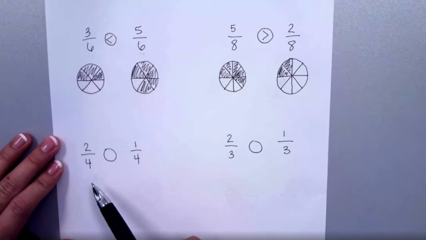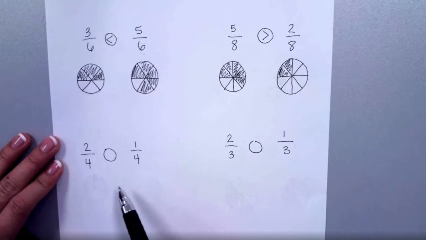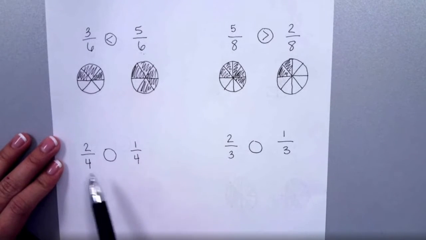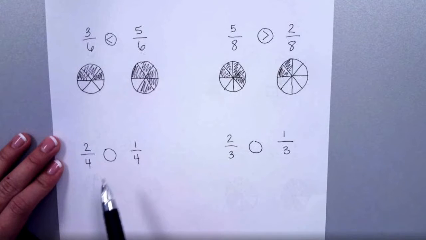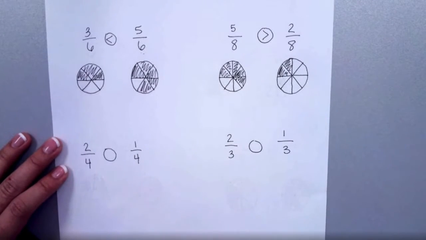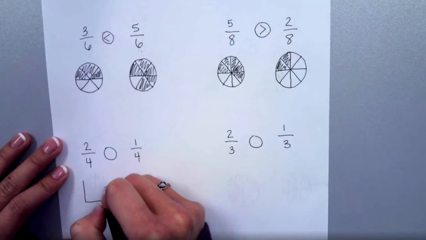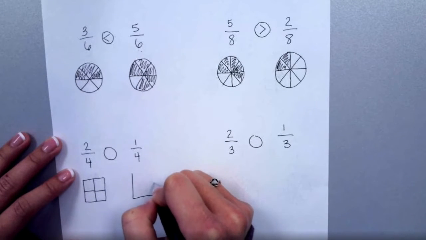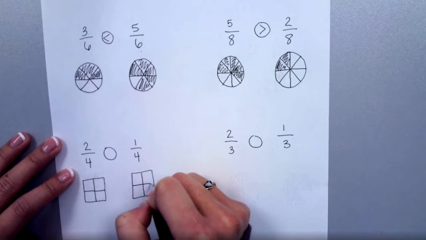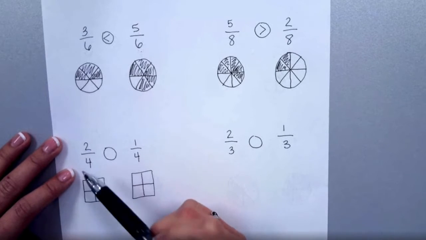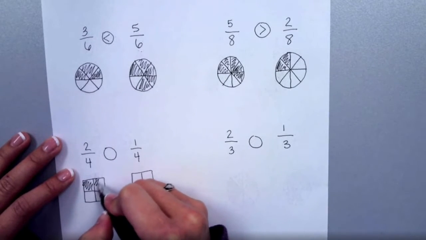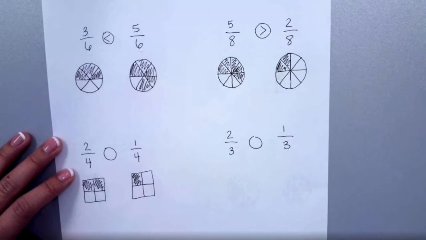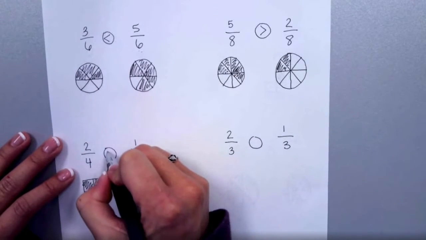So with these, I'm just going to observe and see what I notice. Well, I notice it's 2/4 and 1/4. I also notice that 4 is the denominator on both fractions. So I'm going to draw a picture. I'm going to use a square. Okay, and I know 2/4 would be 2 pieces shaded in. And I know 1/4 is only going to be 1 piece shaded in. So I can see that 2/4 is greater than 1/4.